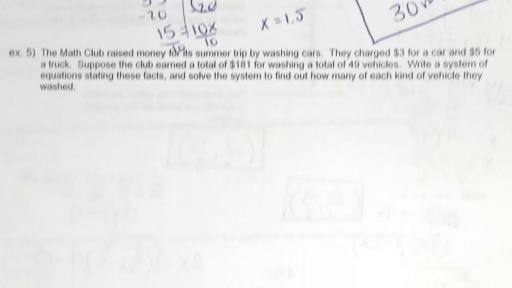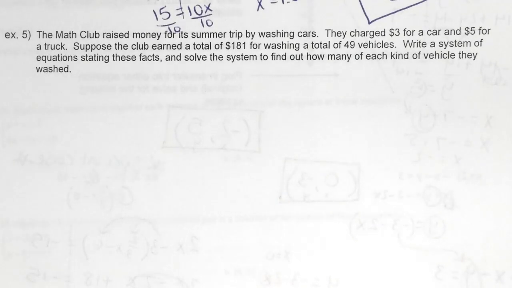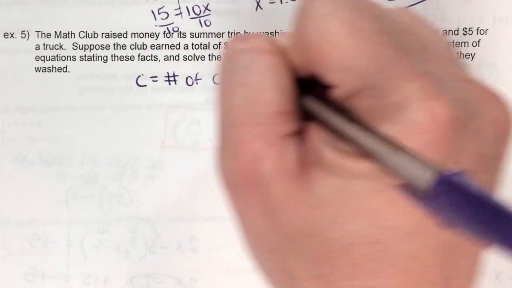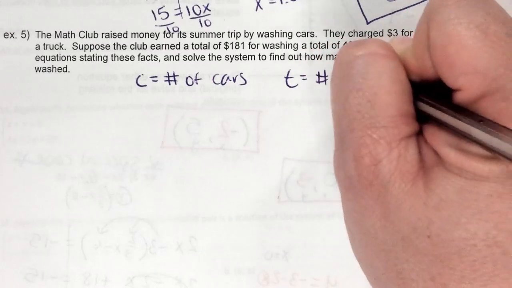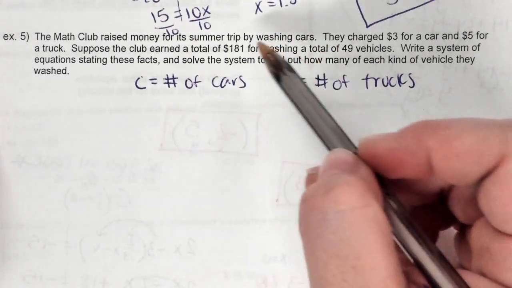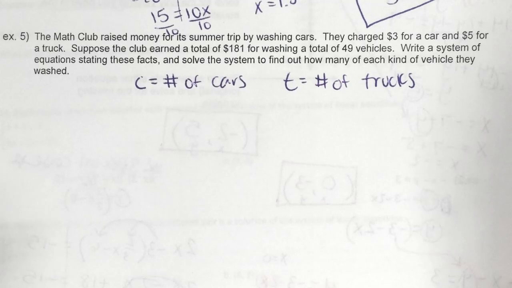Look at number 5. It says the math club raised money for its summer trip by washing cars. They charge $3 for a car, $5 for a truck. Suppose the club earned a total of $181 for washing a total of 49 vehicles. Write a system of equations stating these facts and solve the equation to find out how many of each kind of vehicle they washed. So our two unknowns are how many of each vehicle. What two different vehicles did it say? Cars and trucks. So I like to pick my own variables. I'm going to write C for the number of cars and T for the number of trucks. This step is super important, defining your variables, because if not, you get down to x equals 1.5 and you don't know if x represented total cost or hours.